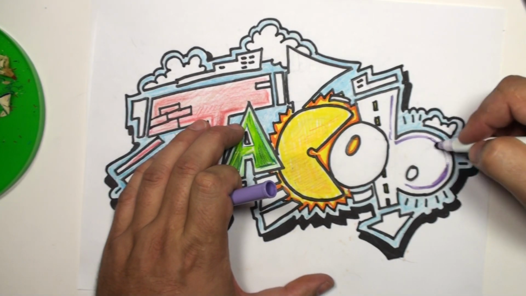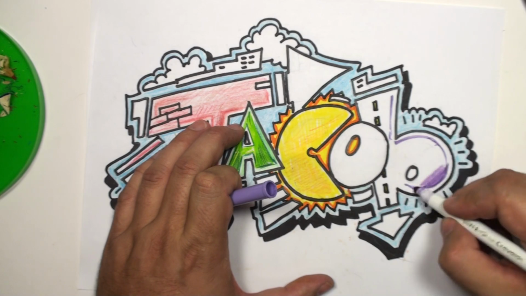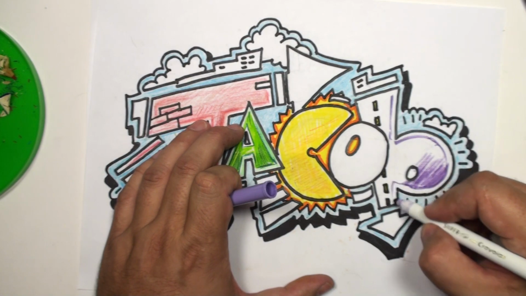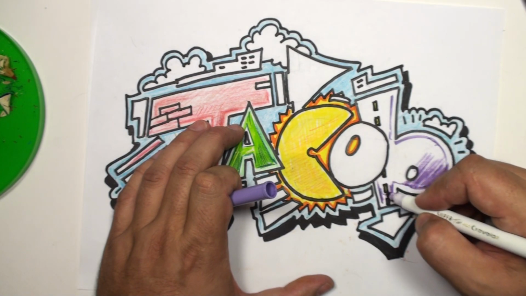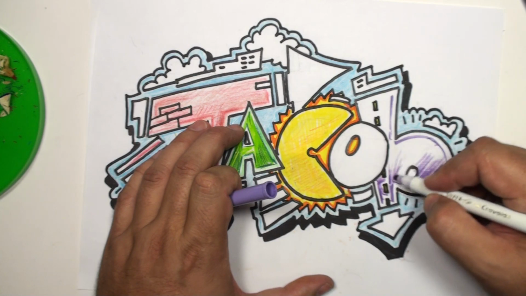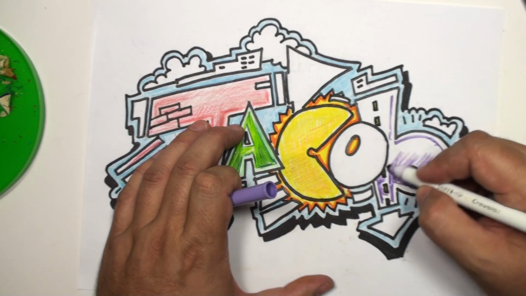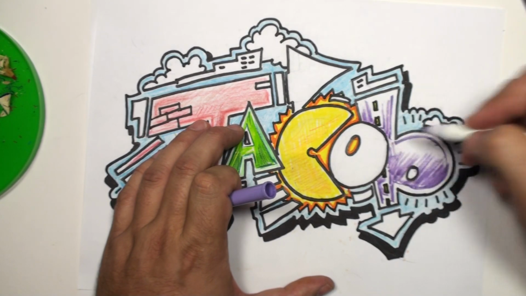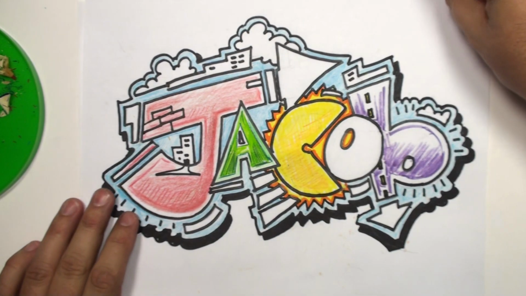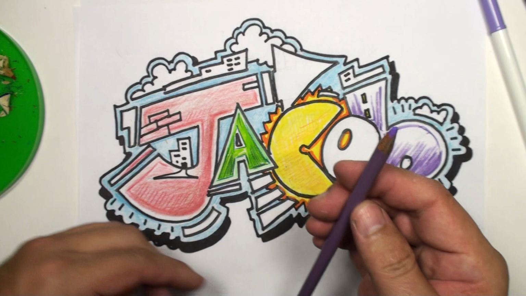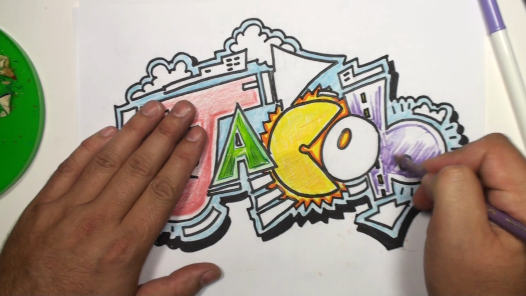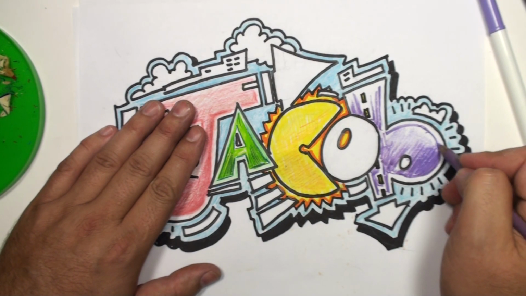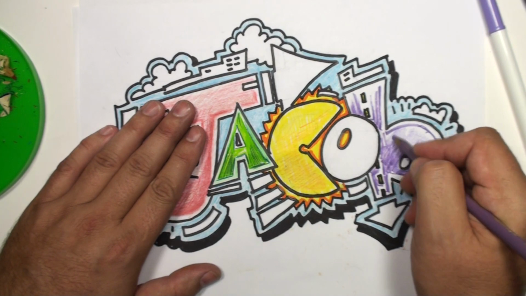Again, I'm not going to try to color all the way to the edges. Probably use some colored pencil too in this. Alright, we'll use that purple, and then let's see, I've got a purplish colored pencil, which is not going to be as dark. We'll work back into it some. So blending the marker and the colored pencil.